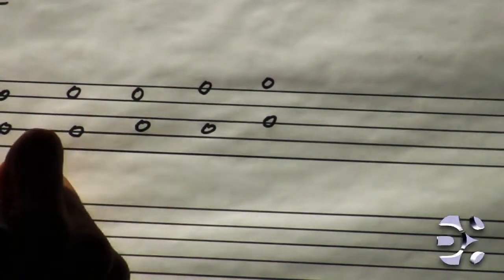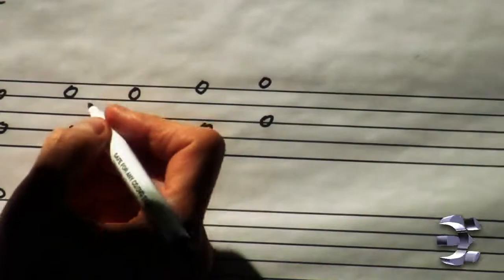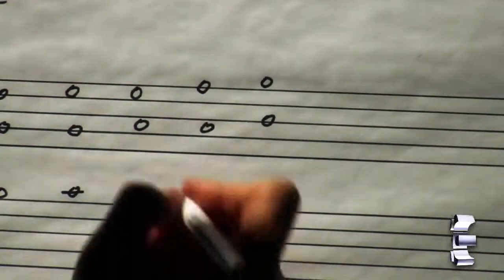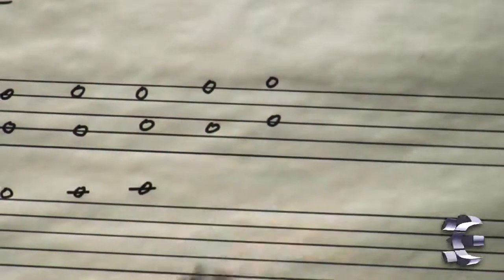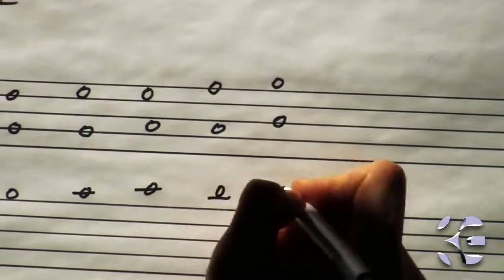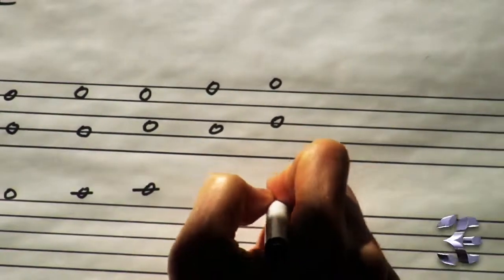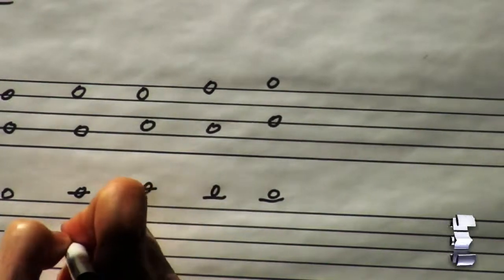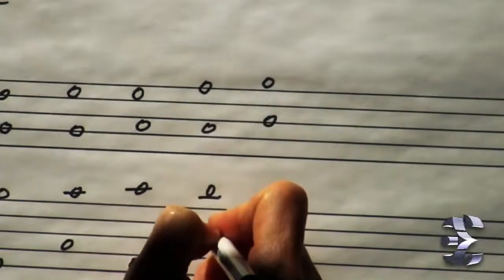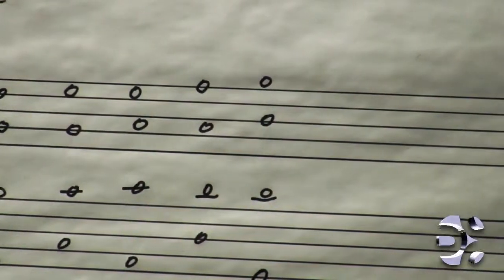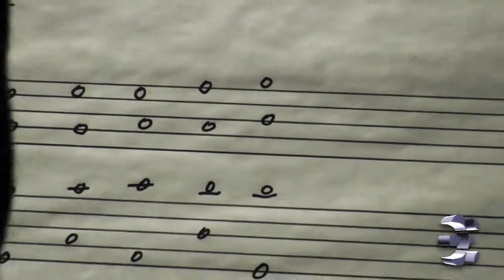So that one's going to be on B here, and then it's going to go up to C, and then that's going to stay on C, and then we're going to go up to D, and then we'll do another D, and then once again the bass will do G, C, A, D, and then back to G. So now we've got a little bit more spread.